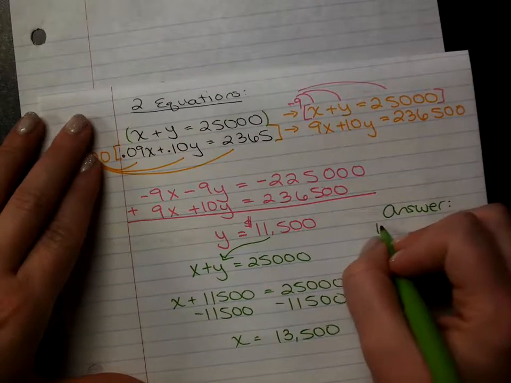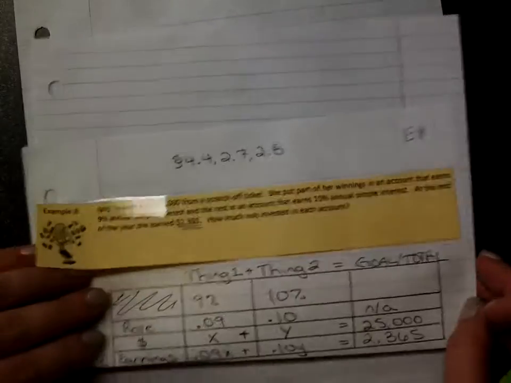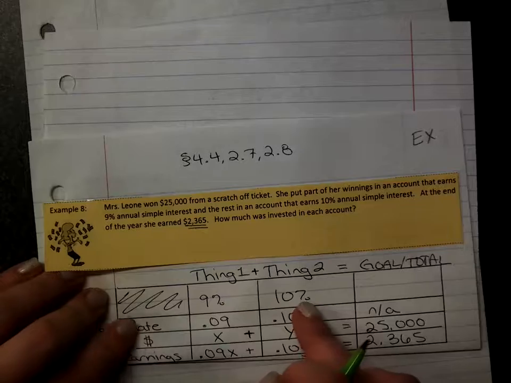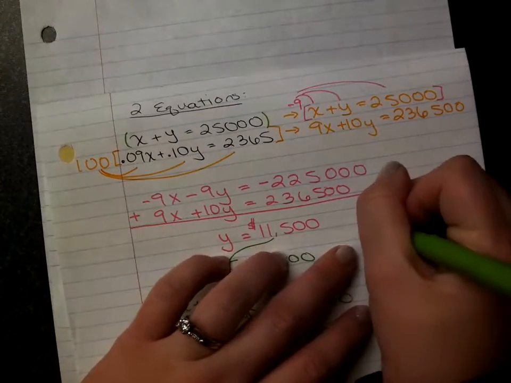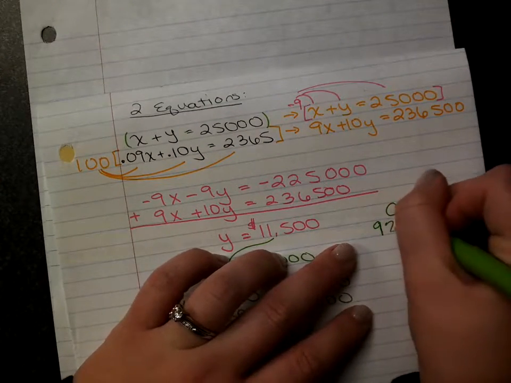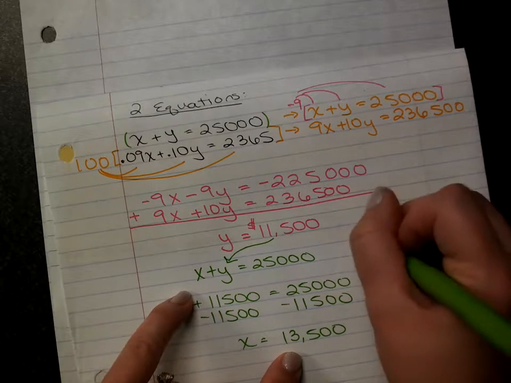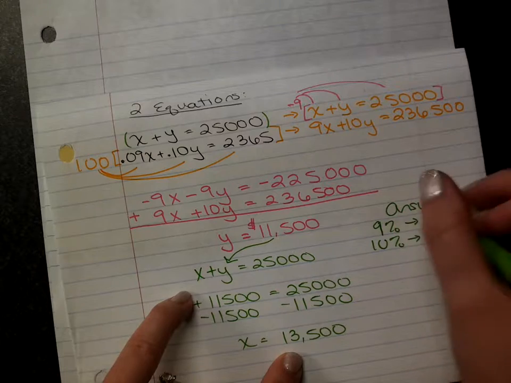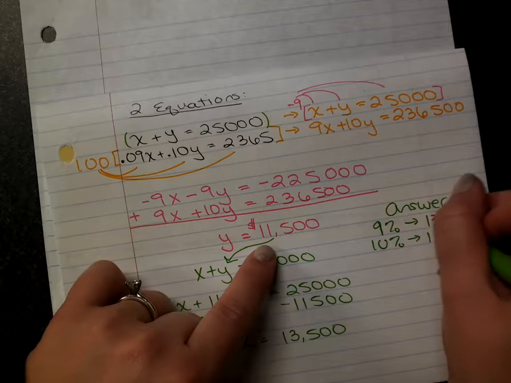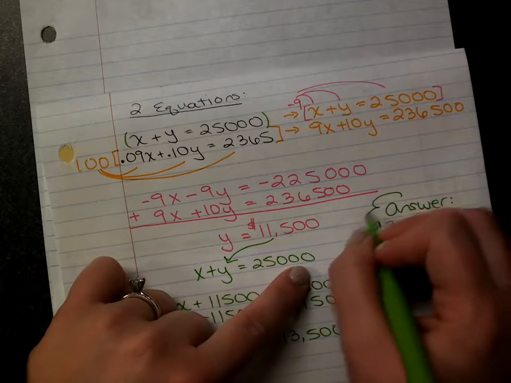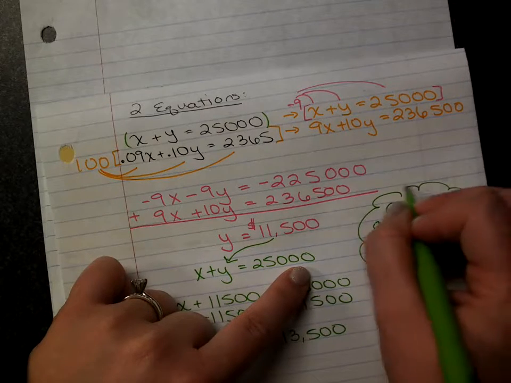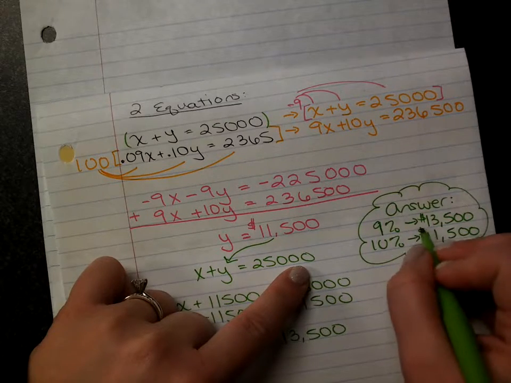And so the answer was, what were the two percentages? 9% and 10%. So the 9%, I put in 13,500, and the 10% account, I put in 11,500. So those are my answers of how much was invested in each account.